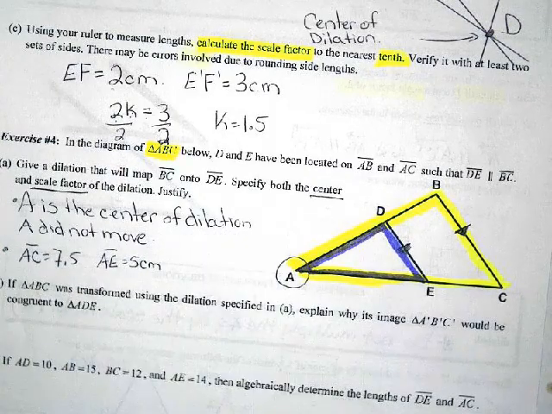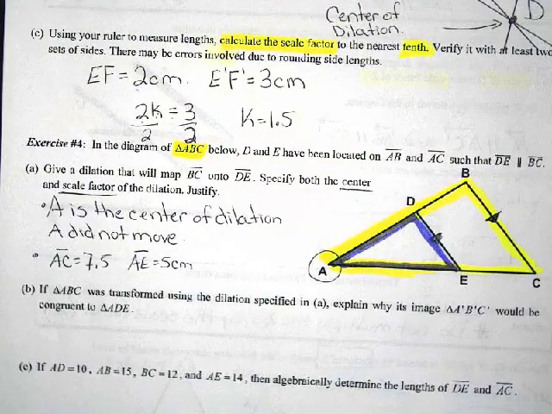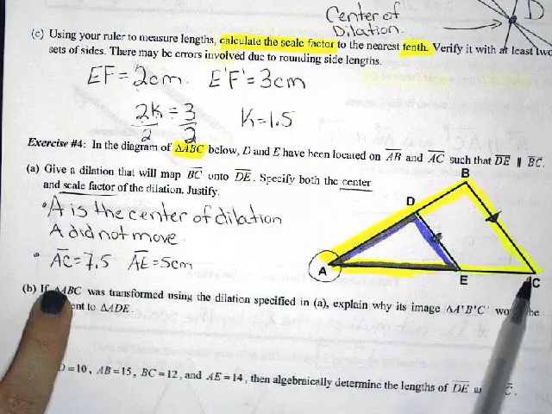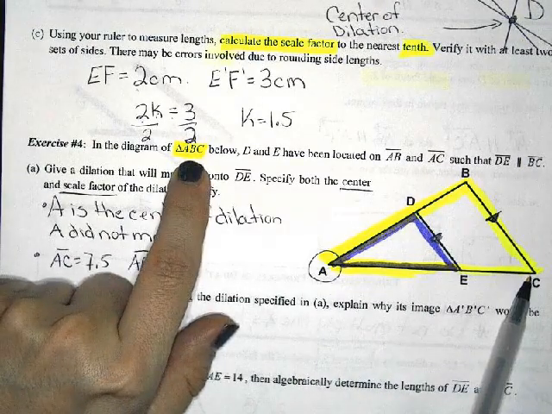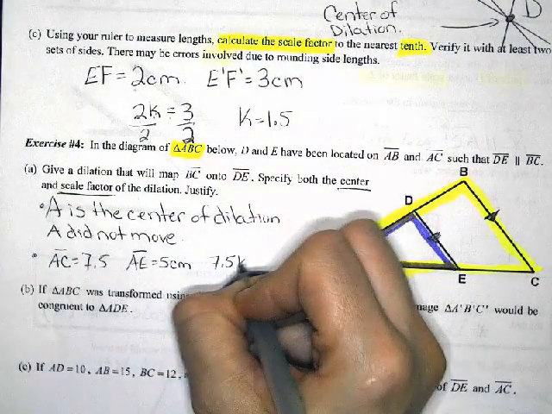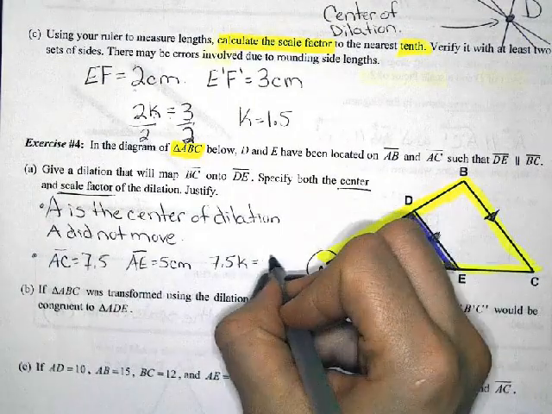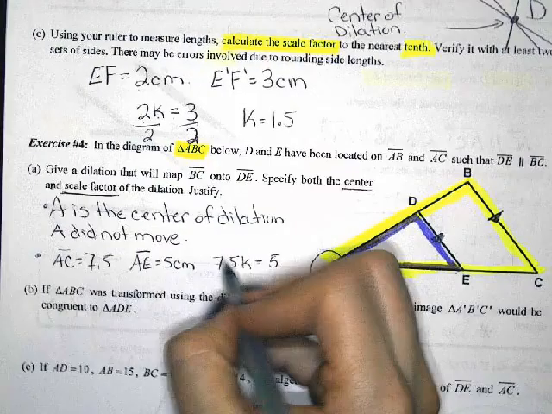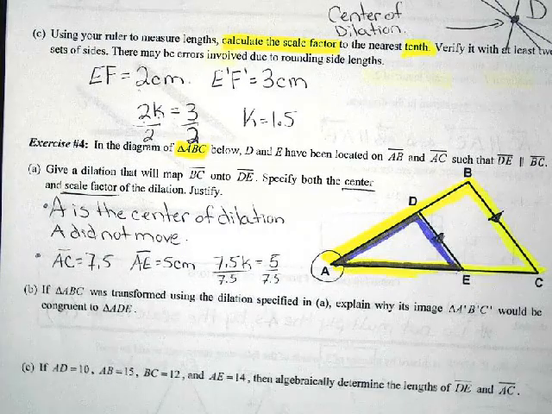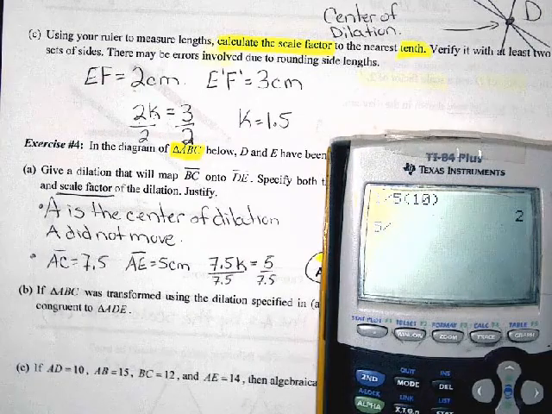So again, these don't have primes on them, so it's very important that you pay attention to which ones were the originals and which one's the dilated. A to C is the original according to the triangle up here. So that means 7.5 times K is going to shrink me down to AE, the dilation of 5. The same way that I did it before, I just divide by 7.5. So I'm going to take 5 and divide it by 7.5.